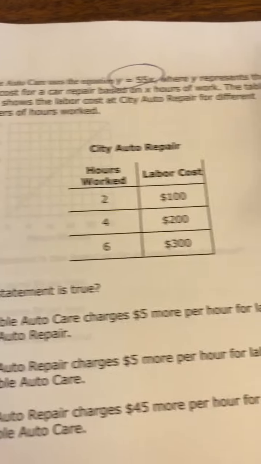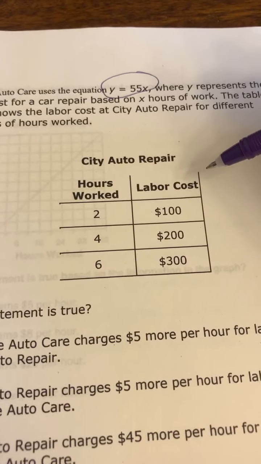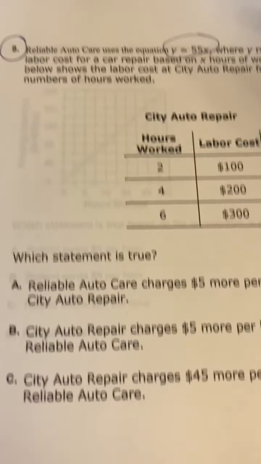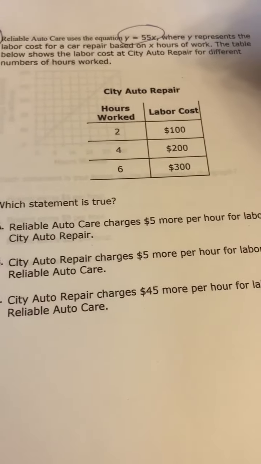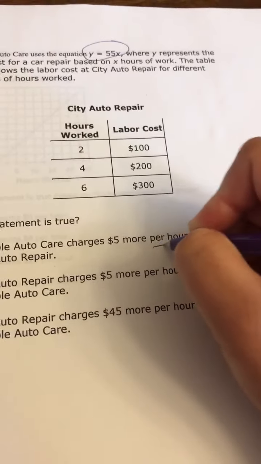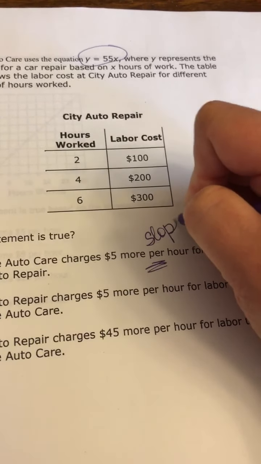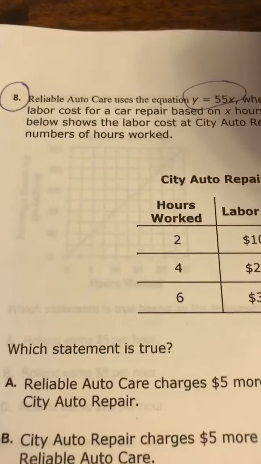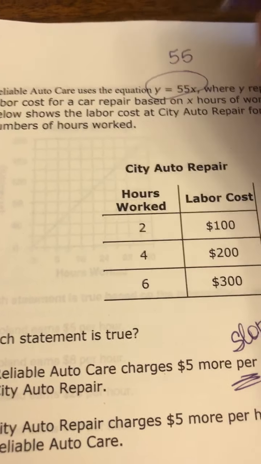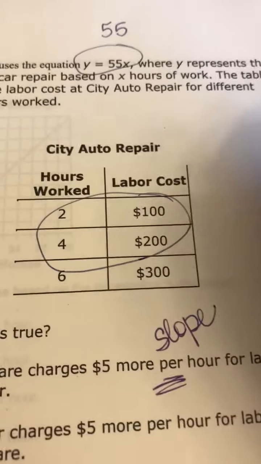And then the table below shows the labor cost at City Auto Repair for different numbers of hours worked. And it's asking you about which one's charging more per hour. The per is a key word that they are comparing the slope. So we can easily say that Reliable Auto Care's slope is 55. And then you just need to figure out what the slope is for City Auto Repair.